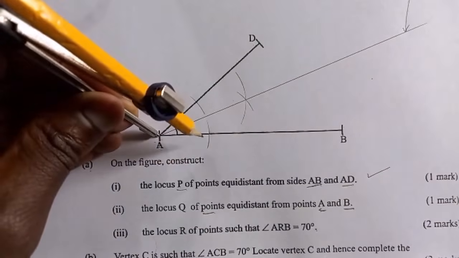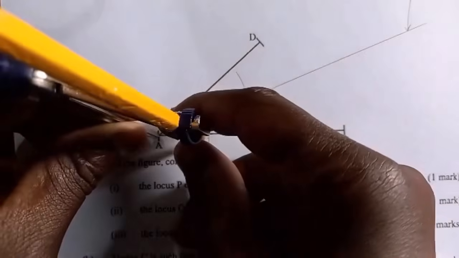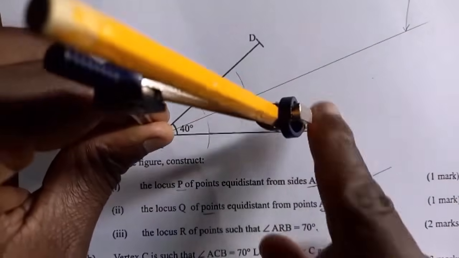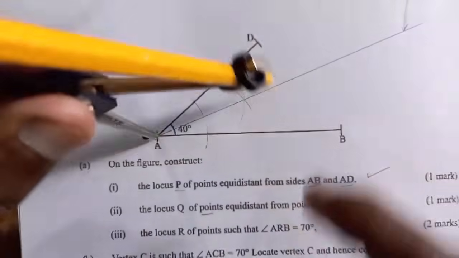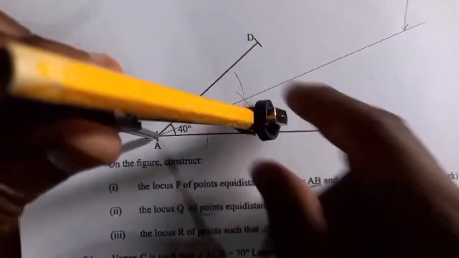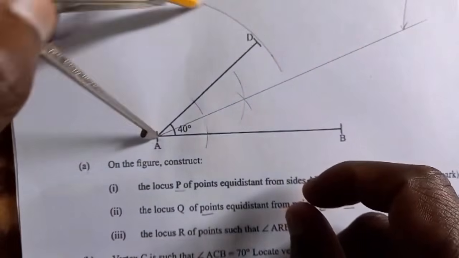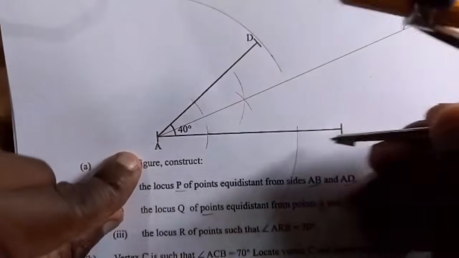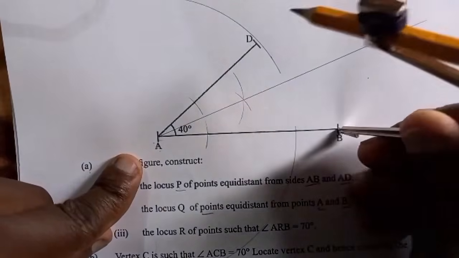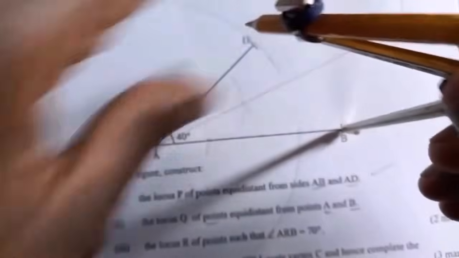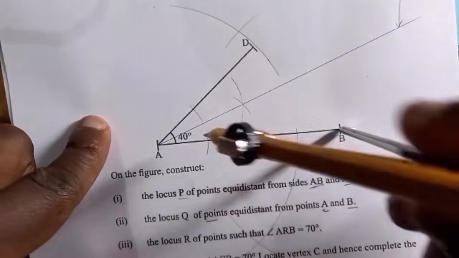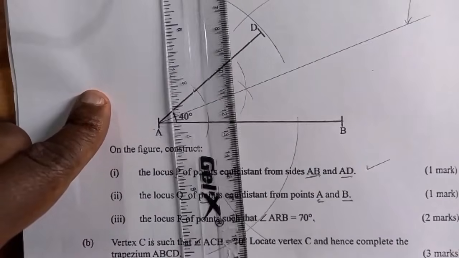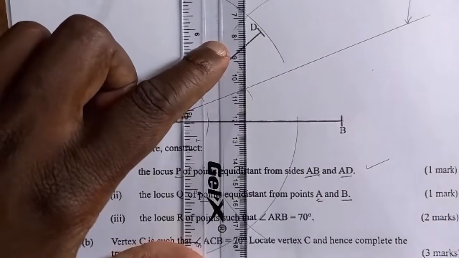This is how we do it. Stand at A, drawing a perpendicular bisector of AB. Open the compasses more than half of that line, and then draw an arc there and another arc below, then with the same radius without changing it, stand at B, then cut the arcs, then join the points of intersection of the two arcs.